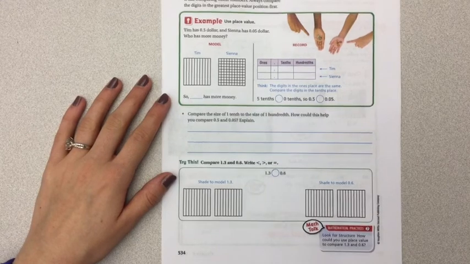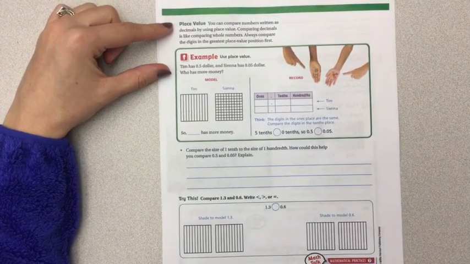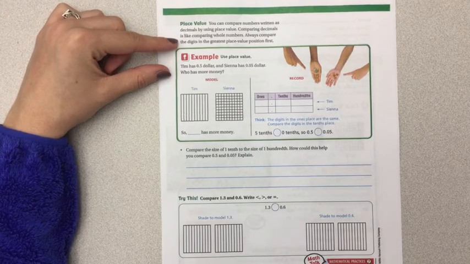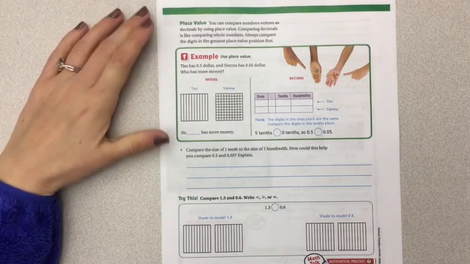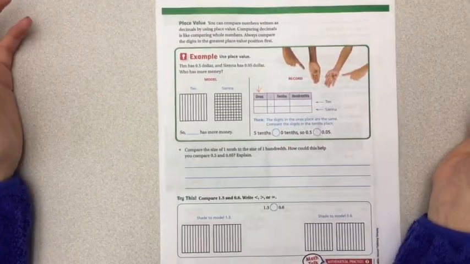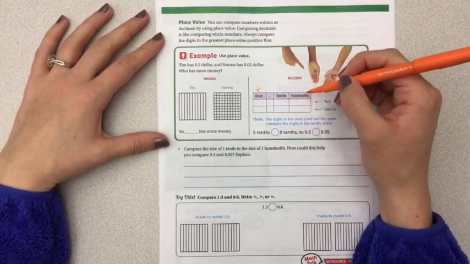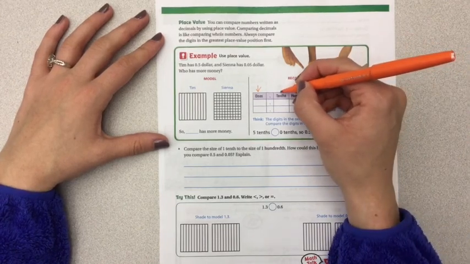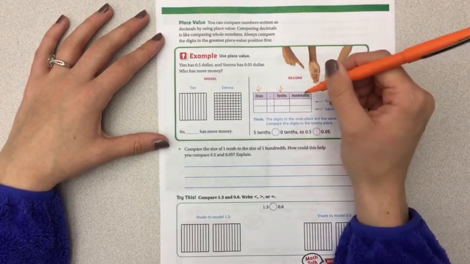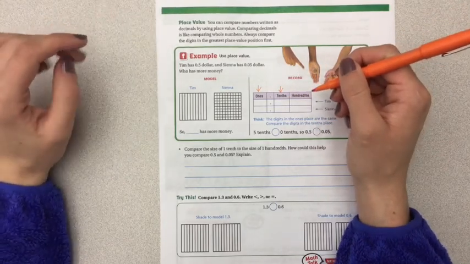In the next problem, we see that place value can help you compare numbers written as decimals. Comparing decimals is like comparing whole numbers. You always compare the greatest place value position first. So in our chart here, we know that ones is the greatest because those are the whole numbers, and anything after the decimal represents a fraction. But if we were thinking just in terms of tenths and hundredths, the one closest to the decimal is always greater. So tenths is always going to be greater than anything in the hundredths place, as long as the tenths number is bigger than what's in the hundredths number.